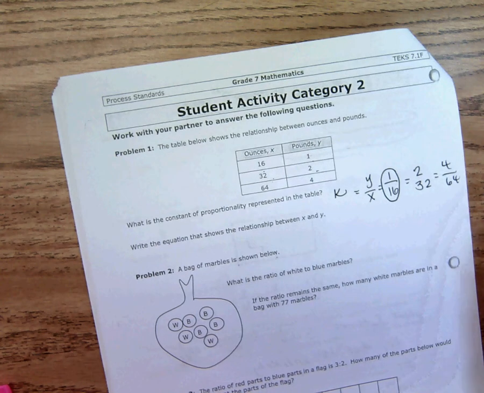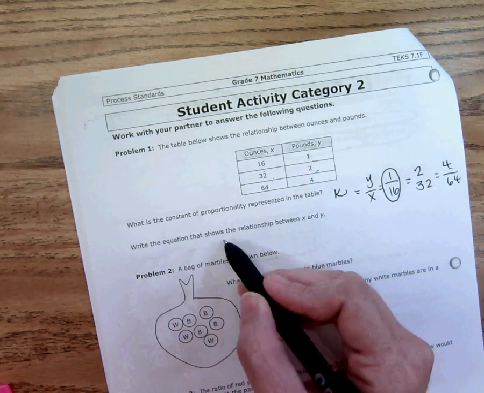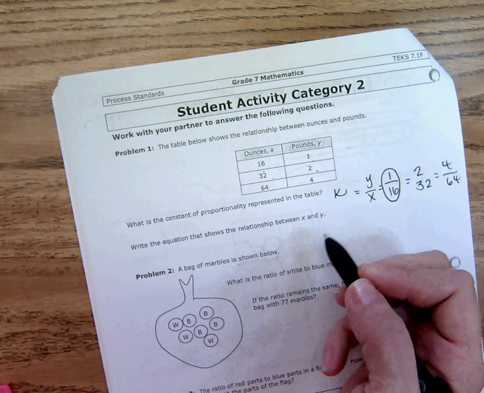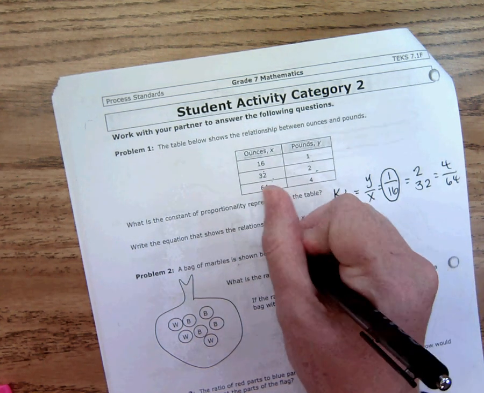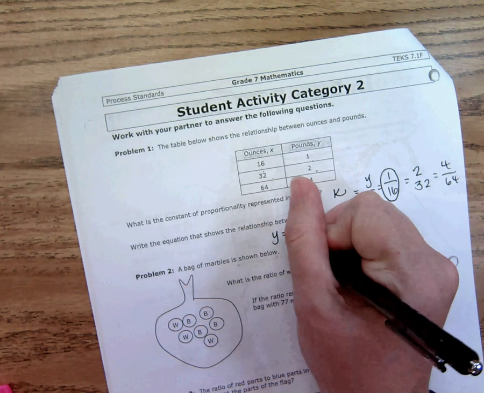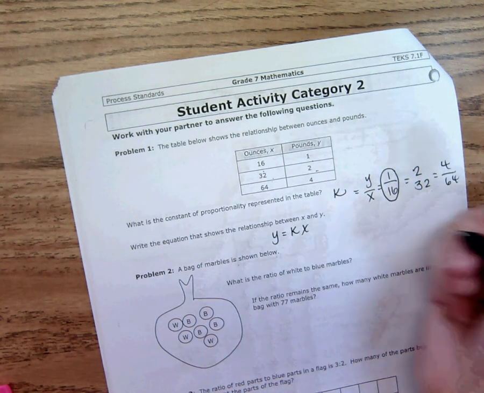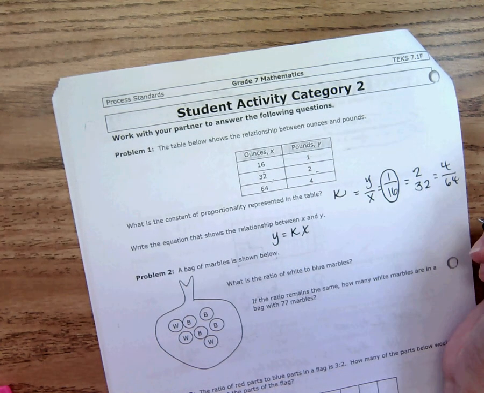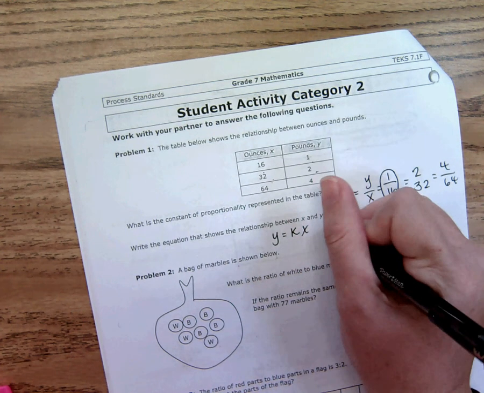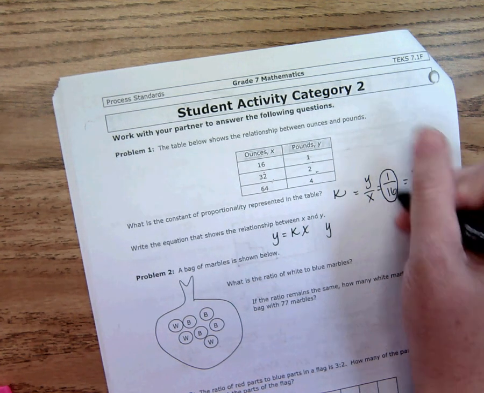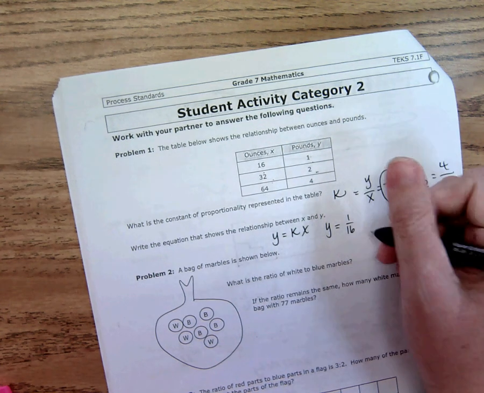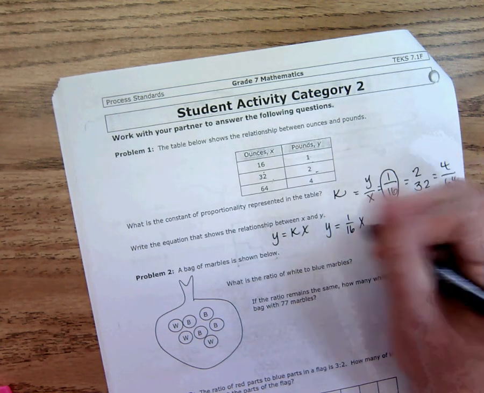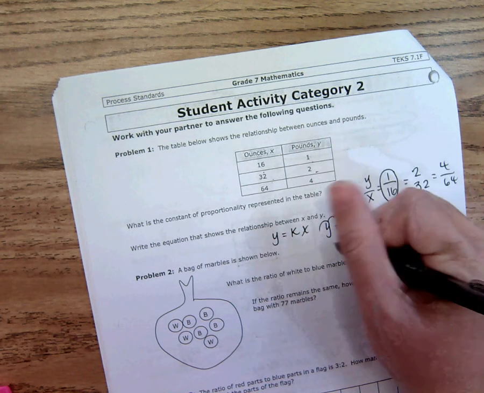Okay? So it asks us to write an equation that represents the relationship between x and y. And if you look at your math chart, it tells you that y is equal to the constant times your x value. So if I substitute in 1/16 for k, y is equal to 1/16 of x. And that's our equation.